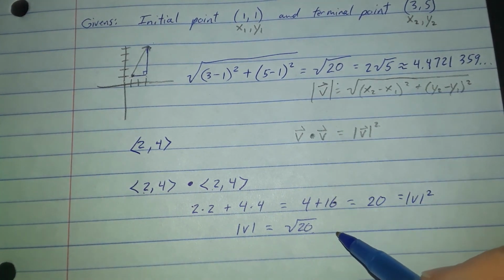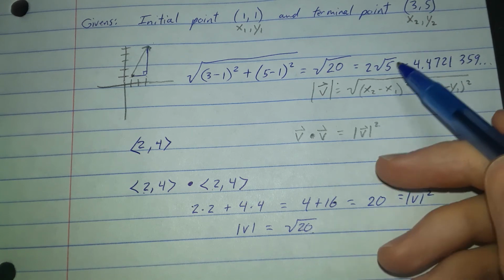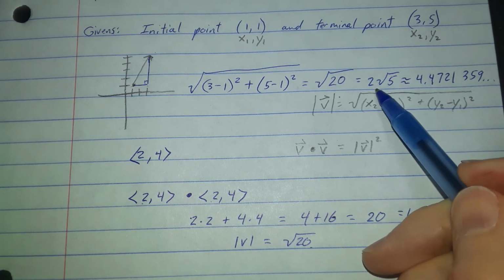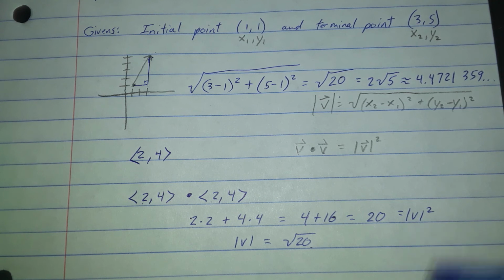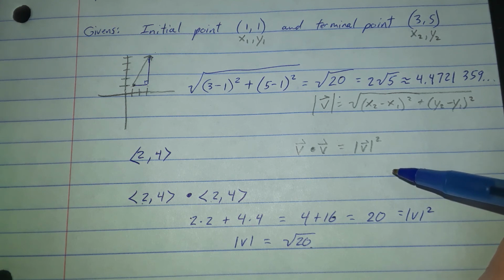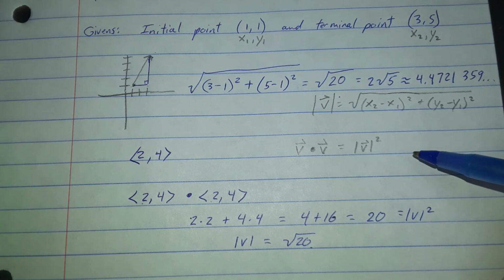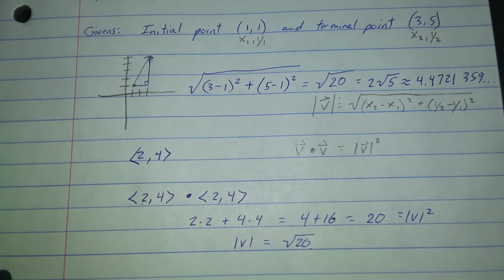So we know when we work through, if we put this in another form, we start taking the square root, we get 2 radical 5. If we work this out on our calculator, we get this approximate answer of 4.47. So it's the exact same answer. So it doesn't matter the method that you use, you're going to get the same answer. So unless you are told specifically to use a certain method, either of these methods are a good option for you, whichever you like best. Of course, if you're told to use a specific method, you should use that method.